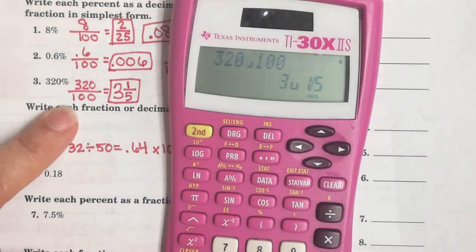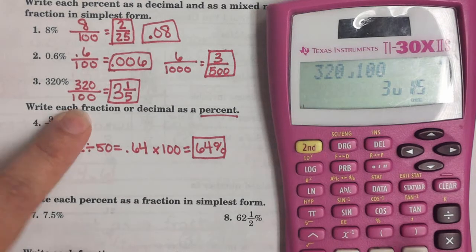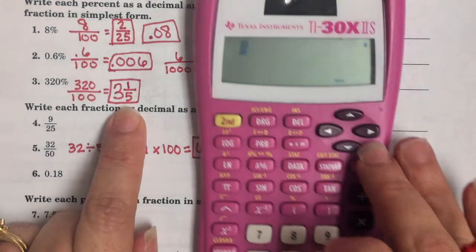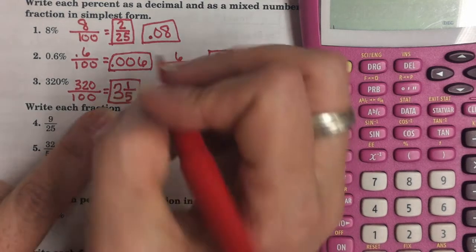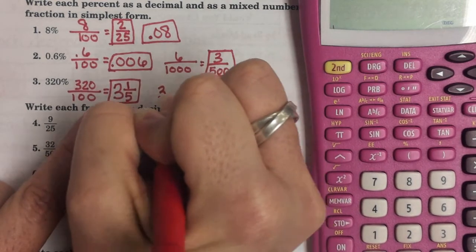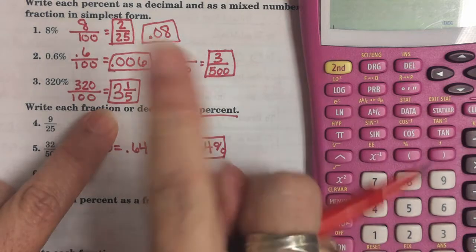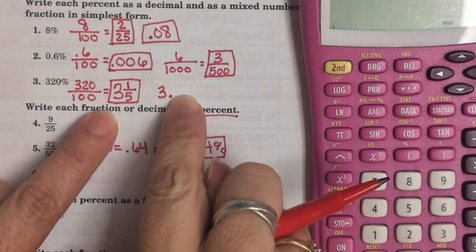Now we also need the decimal because they wanted two different things on this one. If you think about it, that 3 means the same as putting 3 point something. But we need to figure out the back end of this thing.